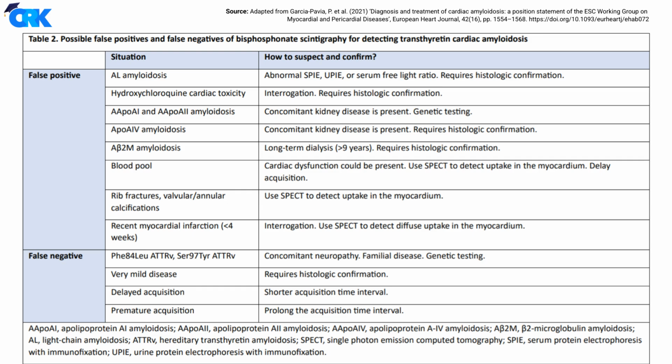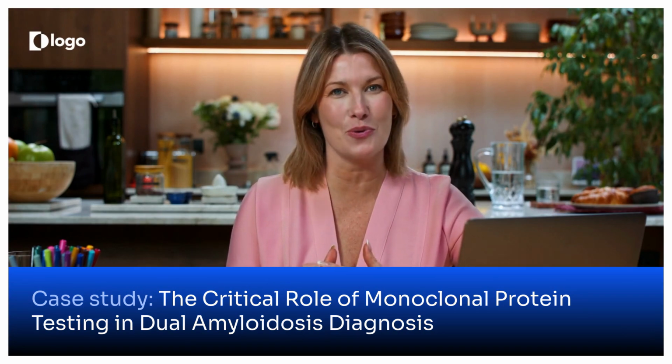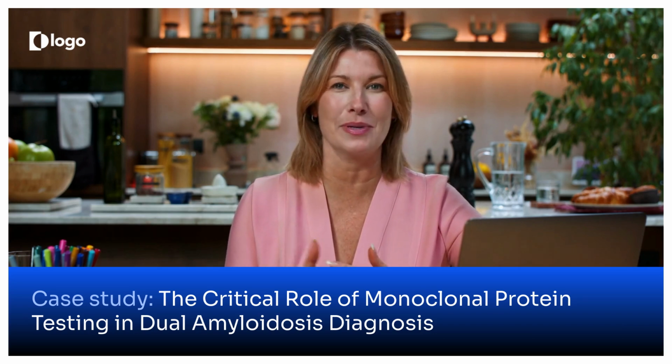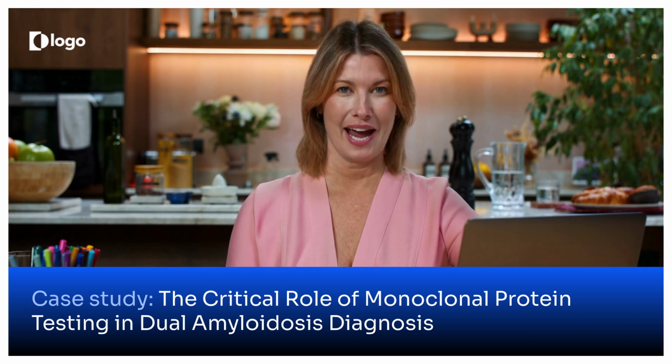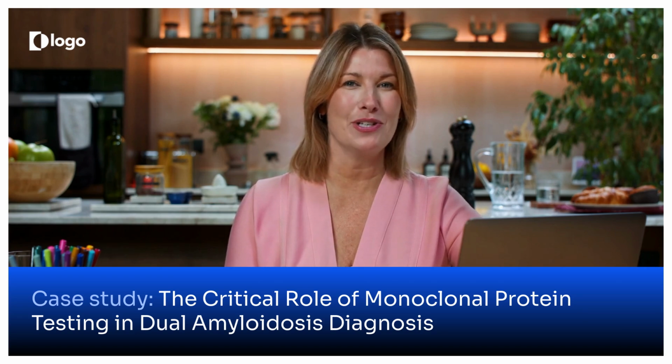To summarize, while bone scintigraphy is a powerful and highly specific tool for diagnosing ATTR-CM, especially in the absence of monoclonal proteins, it is not infallible. Proper test selection, use of SPECT, and awareness of false positives and negatives are critical to ensuring diagnostic accuracy. Now, let's turn our attention to a real-world case that illustrates why monoclonal protein testing must never be bypassed, even when clinical and imaging findings strongly point toward transthyretin cardiac amyloidosis.